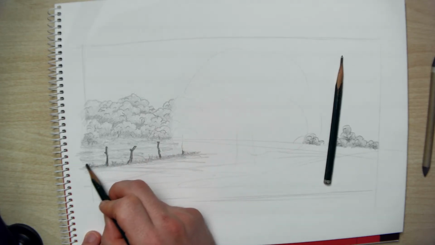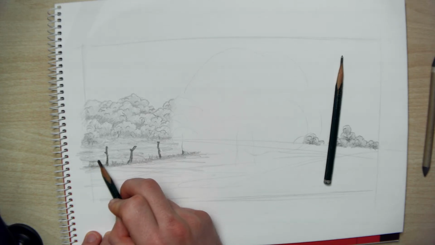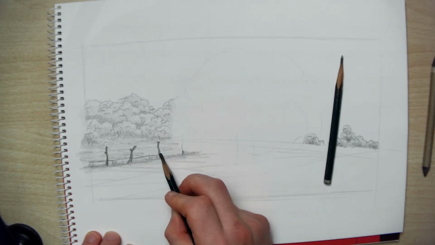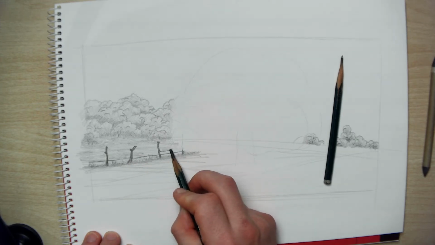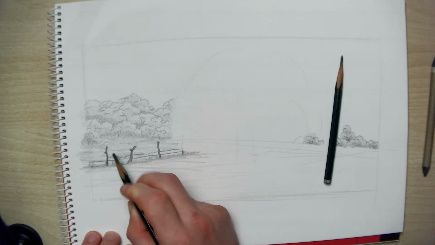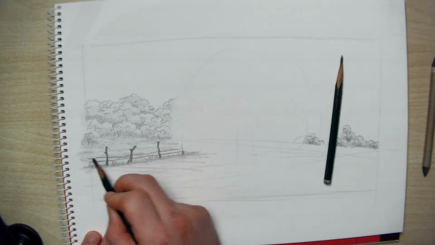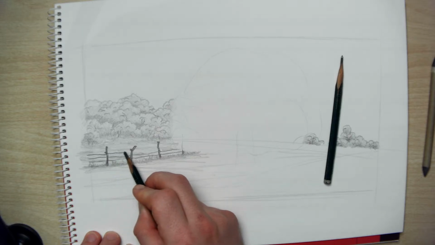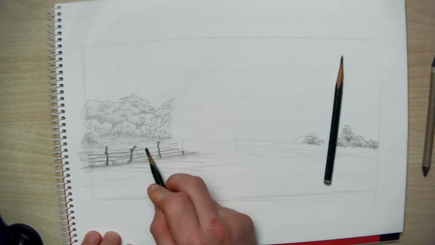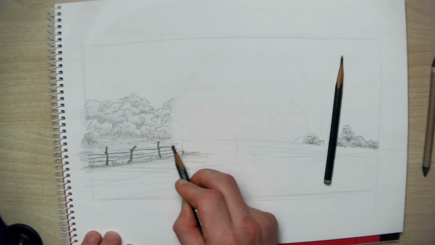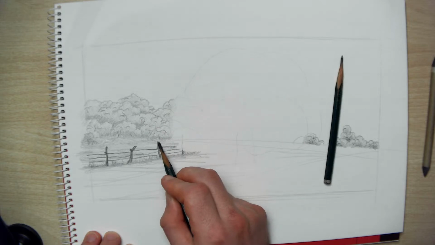Okay, now let's go in here and put some lines between those posts. Really low right here. And up here, let's put in a little bit more. And if that's cord, then it's really straight, or maybe arcing down between the fence posts.